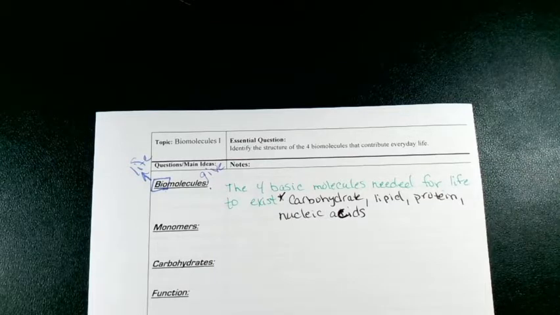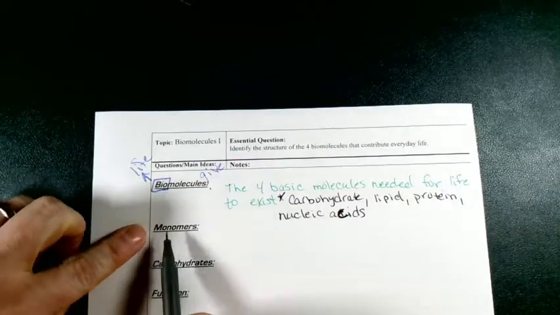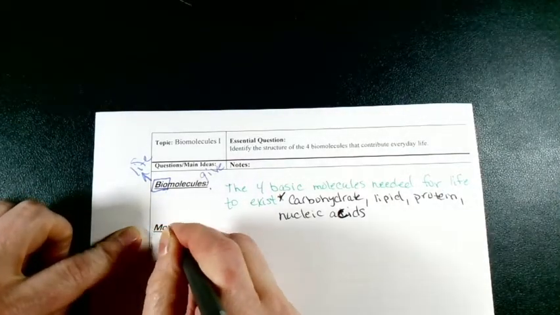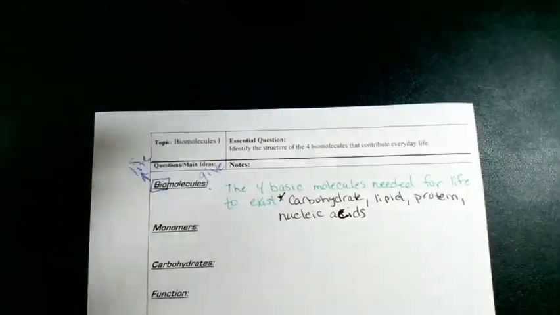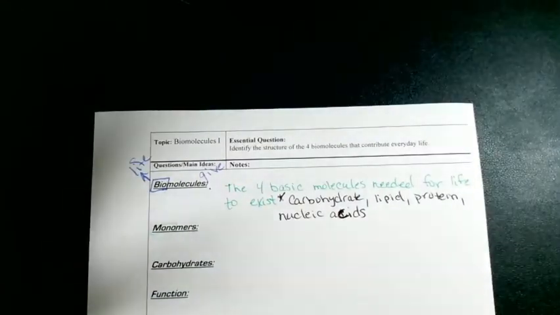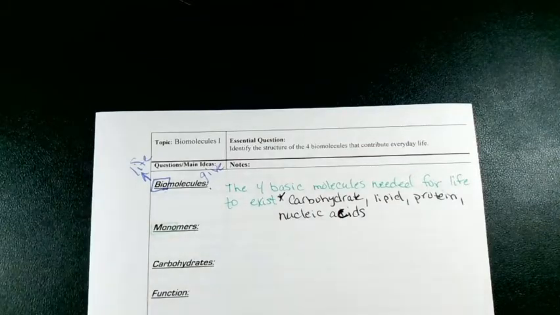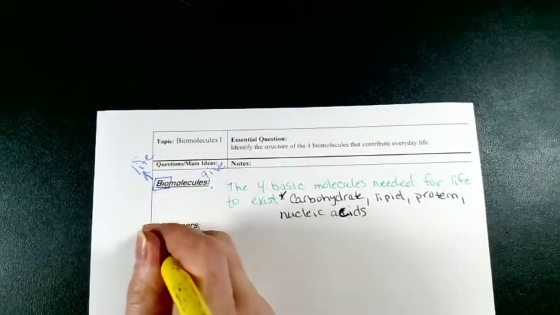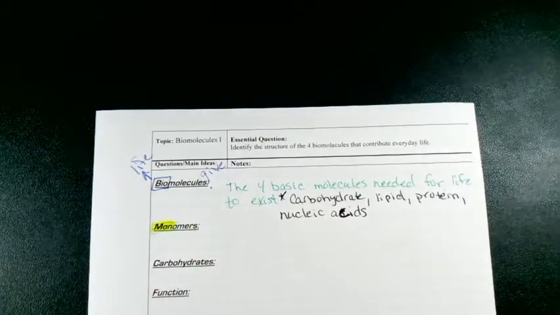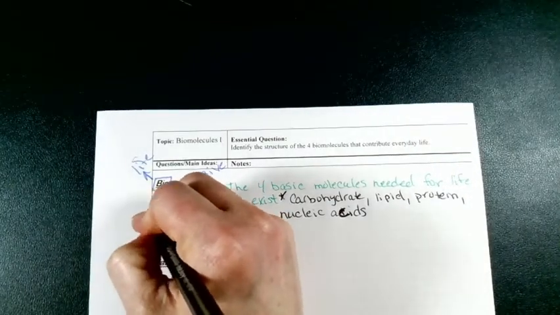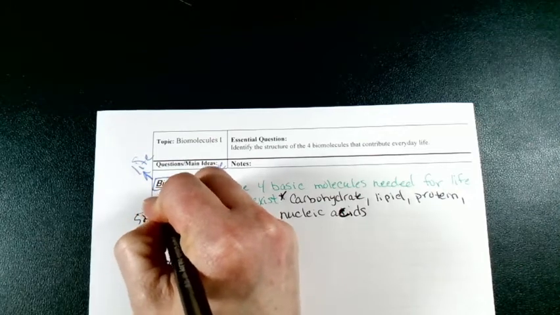So our next term we are going to identify is monomers. So mono, not like mononucleosis, the throat illness. That suffix mono means single.